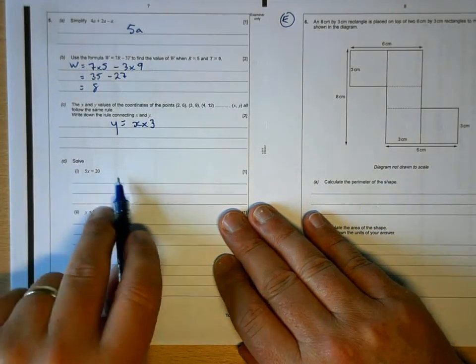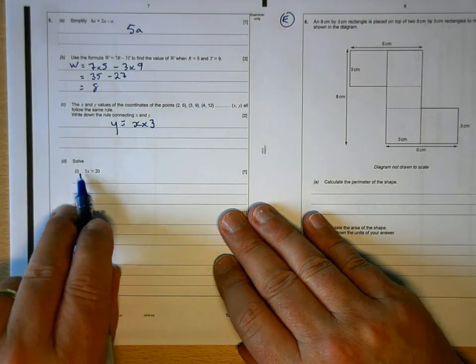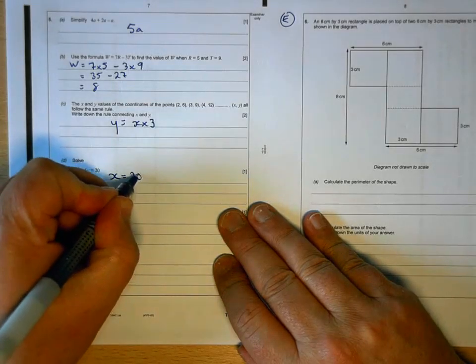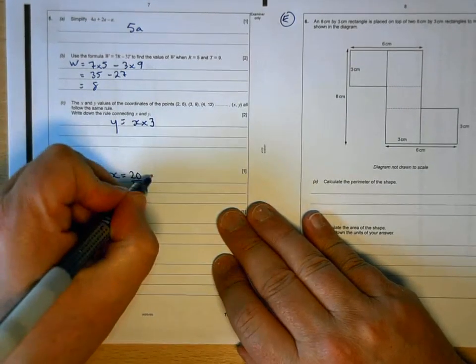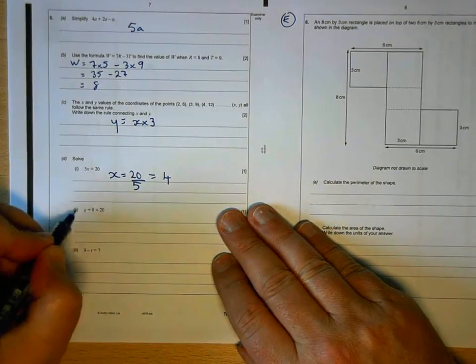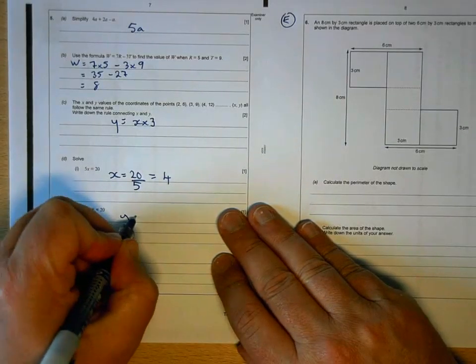Bit of algebra, bit of equations. 5 times x is 20. So to get the x on its own, I've got to do the opposite of timesing by 5, which is dividing by 5. 20 divided by 5 is 4. To get the y on its own, I've got to undo add 8. The opposite of adding 8 is subtracting 8.